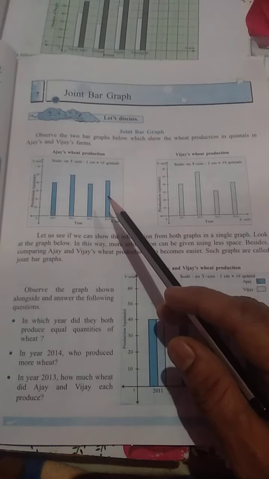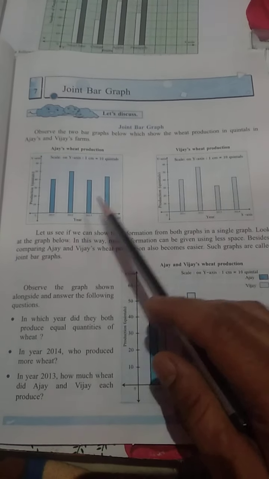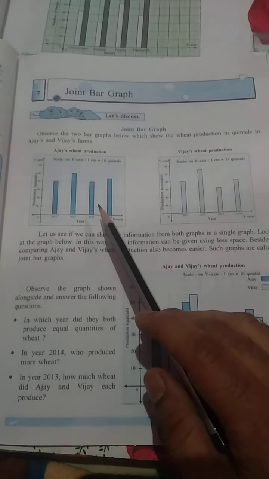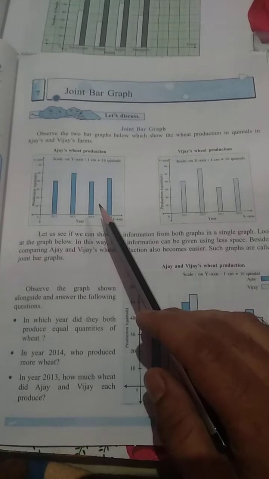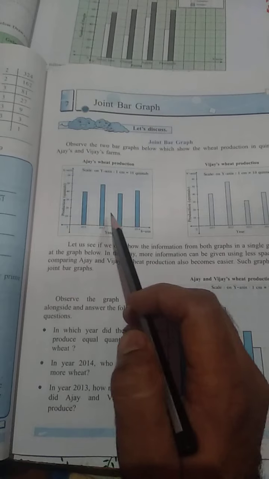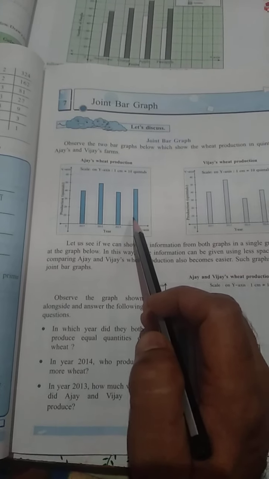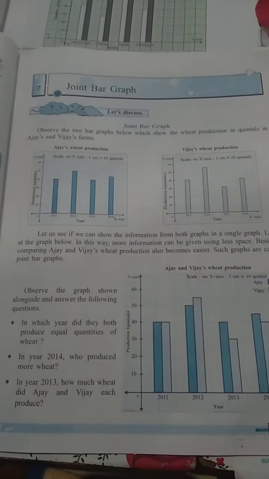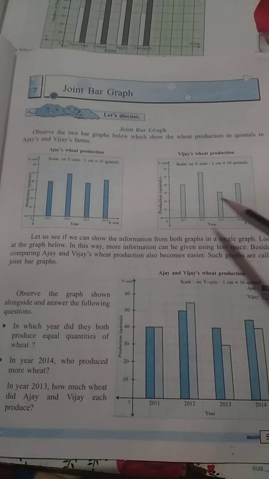See here, last year you already studied the bar graph. For this you already used graph paper. At that time you already drew the bar graph, and you know how to draw it. First you draw the horizontal line, that will be the x-axis, and the vertical line will be the y-axis. And here we have to draw bars of the same width at equal distances. When you draw the graph like that, it is called a bar graph.